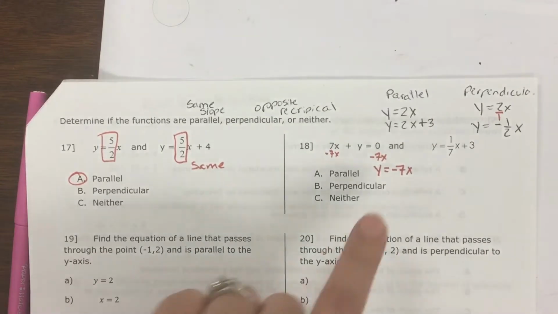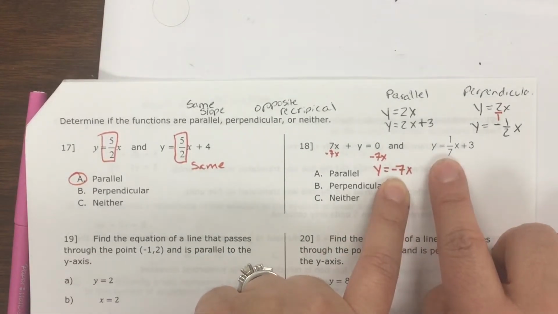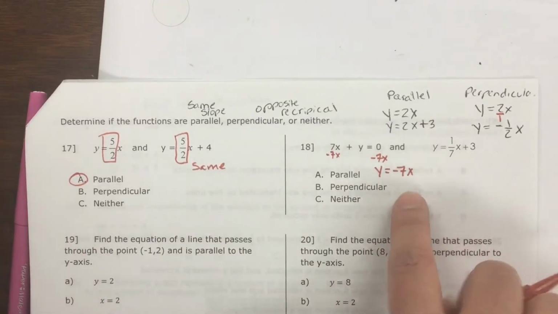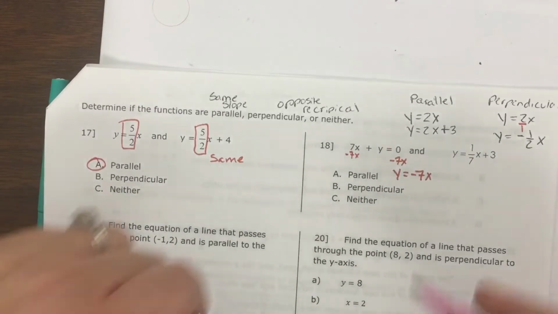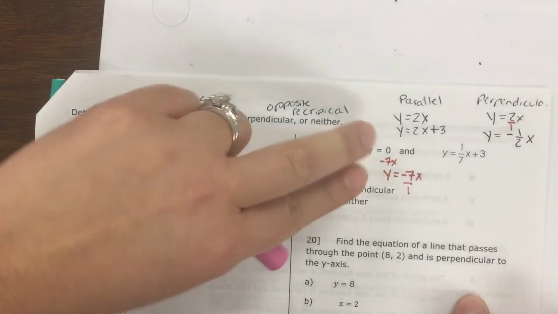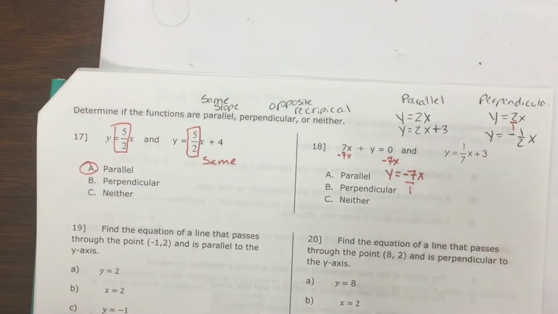So now I see I have a negative 7 and a 1/7. They are opposites because one's positive and one's negative, and they're reciprocals because if I were to turn this into a fraction, I have a 1 in the denominator, and when I flip it around for the reciprocal, I get that 1/7. So these are perpendicular.